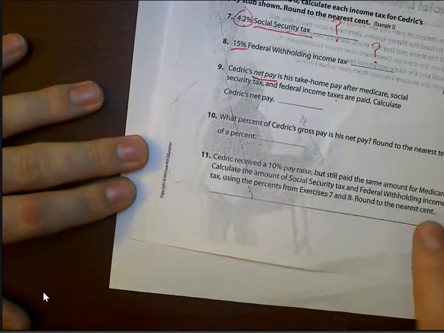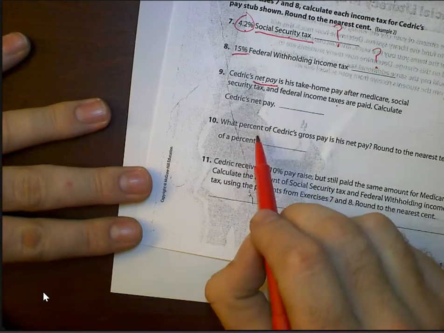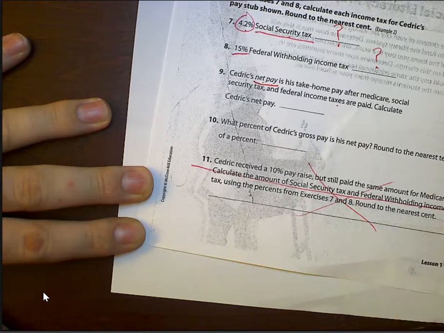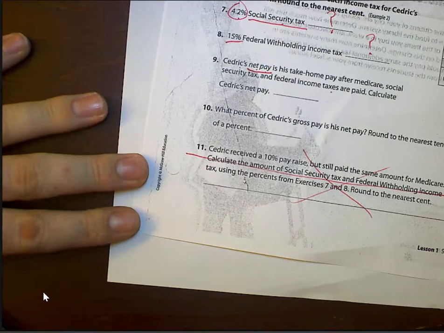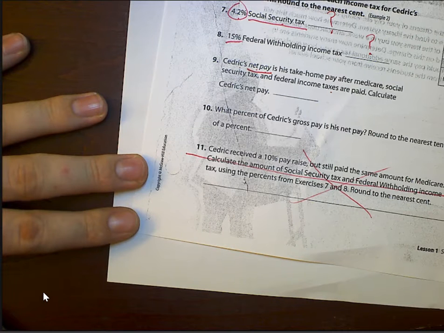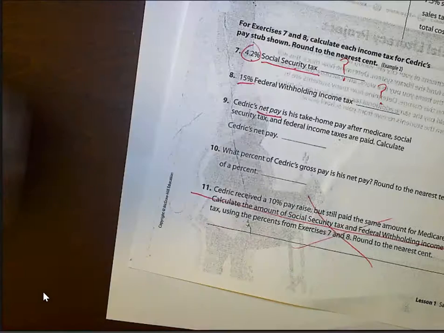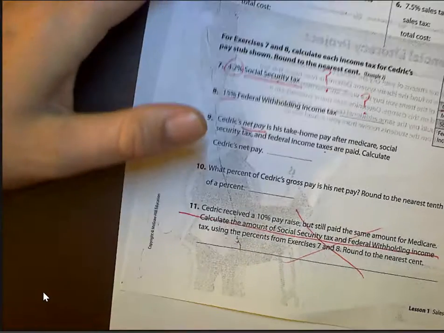Then on number 10, it asks, what percent of, go ahead and cross out number 11. On number 10, it says, what percent of Cedric's gross pay is his net pay? Round to the nearest tenth of a percent. So anytime they ask you to find the percentage of two numbers compared together, or like what number is a percentage of another number, you have to write a fraction.